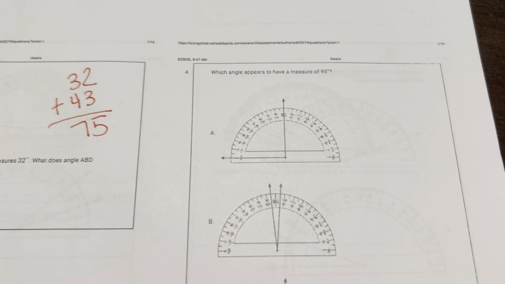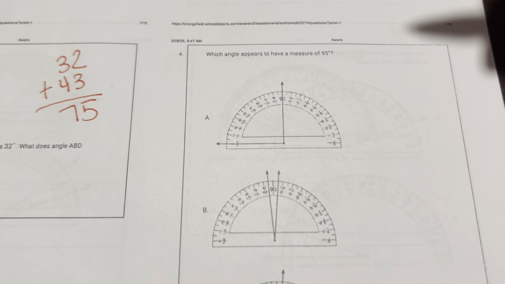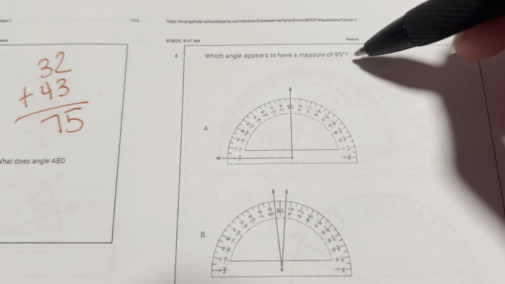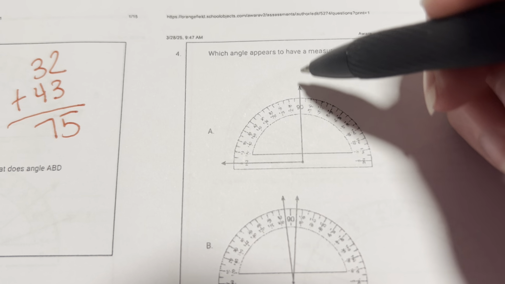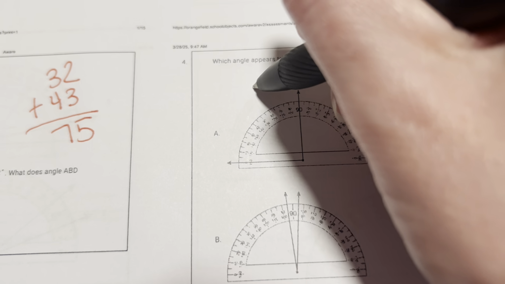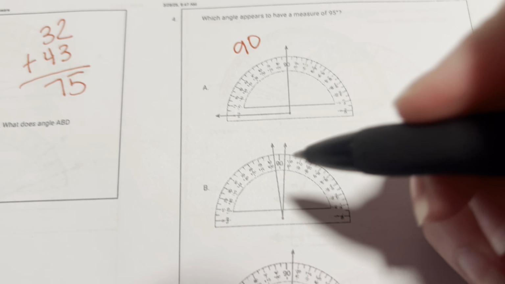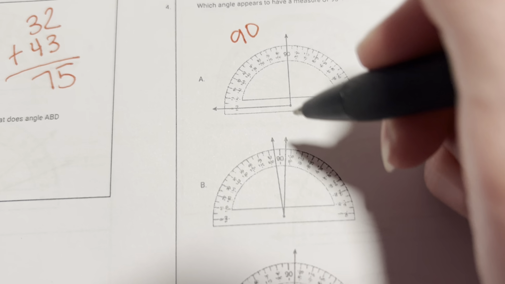Number 4, which angle appears to have a measure of 95 degrees? Okay, so let's look. So this one is on 180 and on 90. So this angle is 90 degrees. Okay, then let's look here.